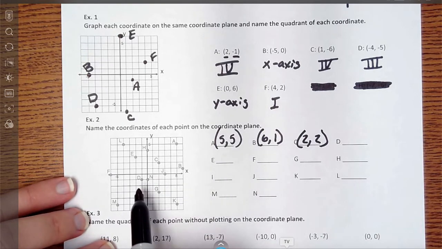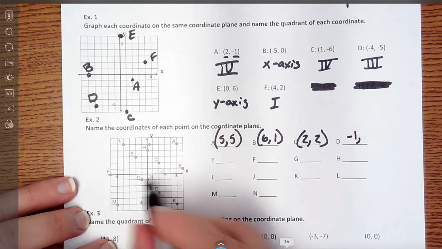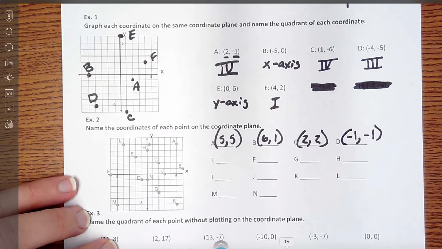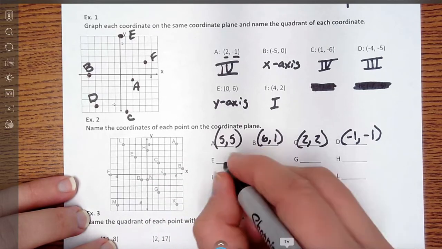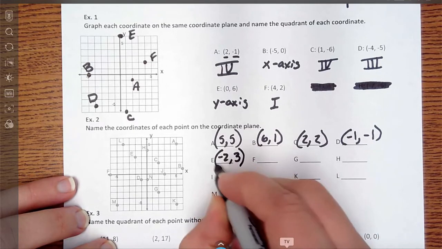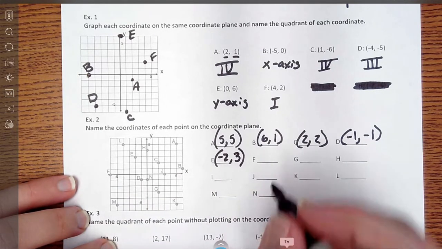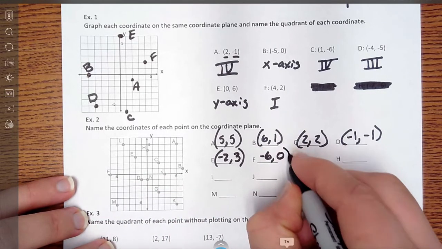D is right here. I start at the origin, I have to go left, and left is negative. I go left 1. And then I go down 1, and down is also -1. Okay, E, I go to the left 2 to get to E. And then I go up 3, and up is positive. Okay, F, this will be the last one. I go to the left 6. And then I'm there. I don't go up or down at all, so I'm going to put a 0 for how far up and down I go.